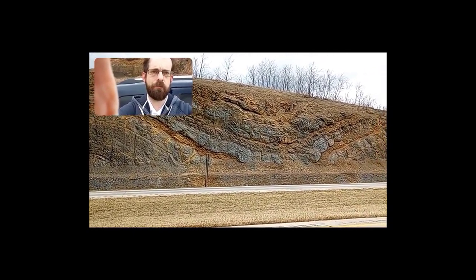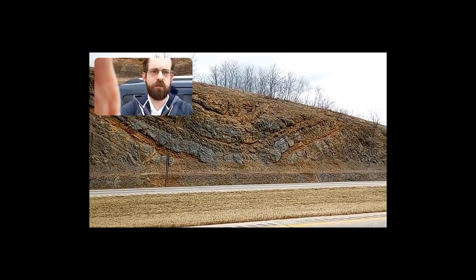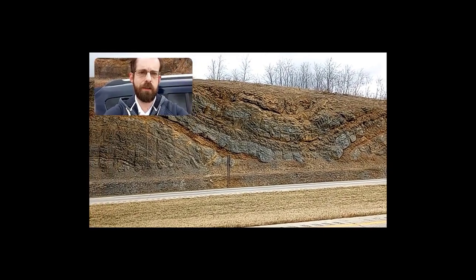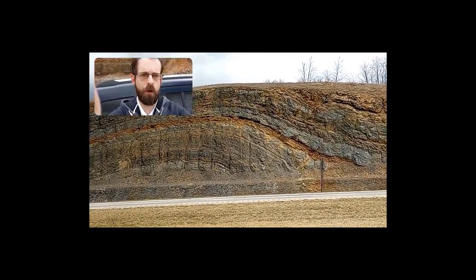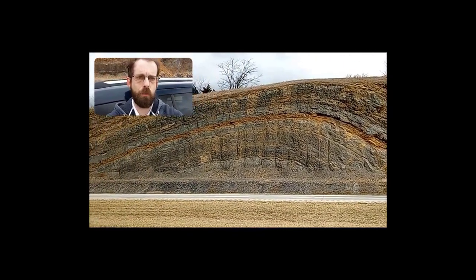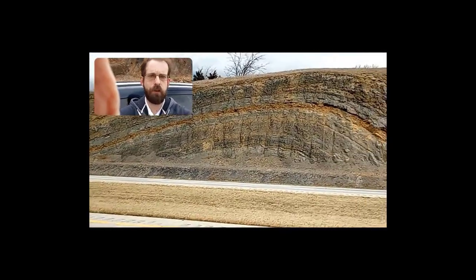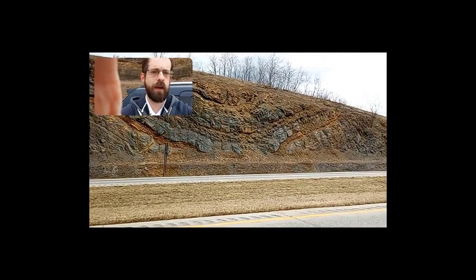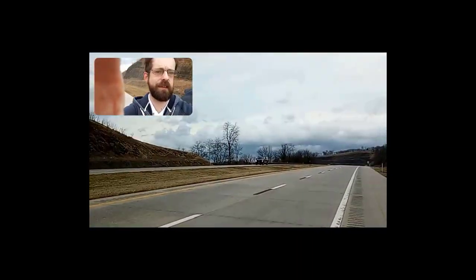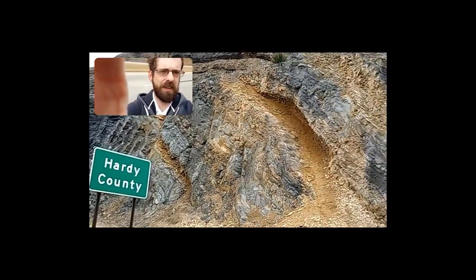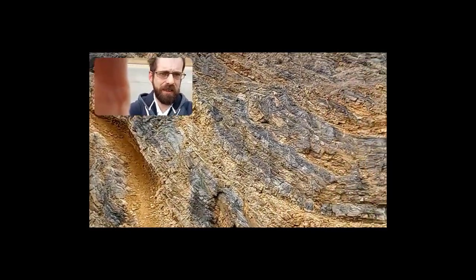Understanding these processes conceptually helps us connect to a physical model. This rock outcrop is found, again, along the corridor at the border of Hardy and Grant counties. And thanks to weathering and erosion processes, we can see it exposed on both sides.